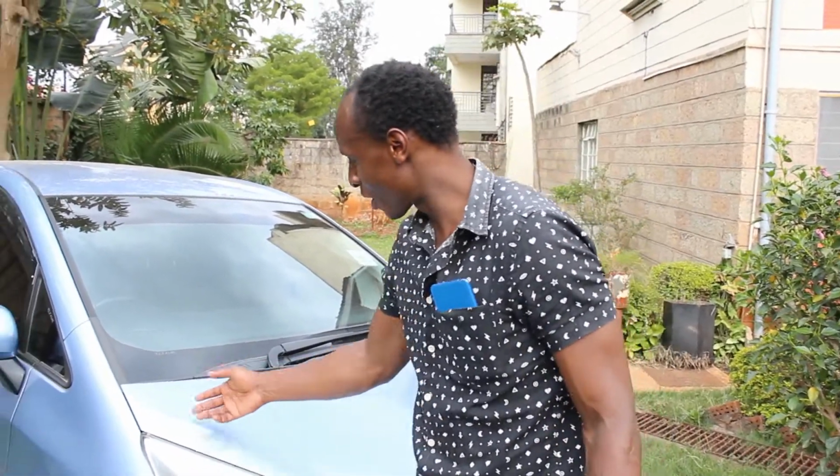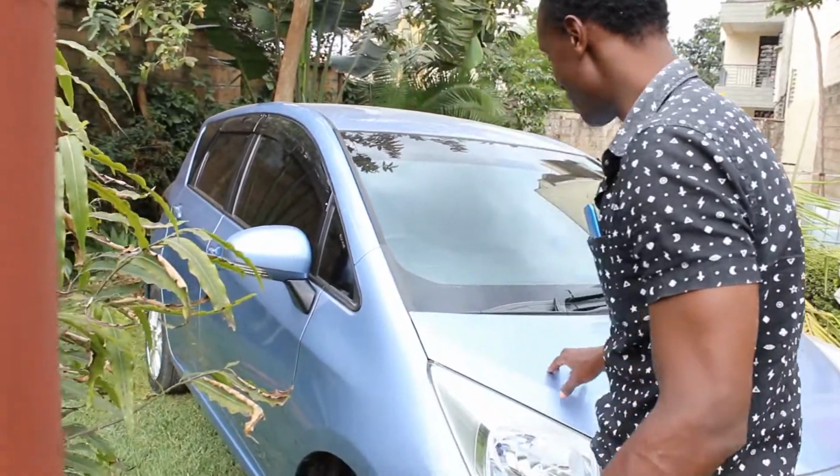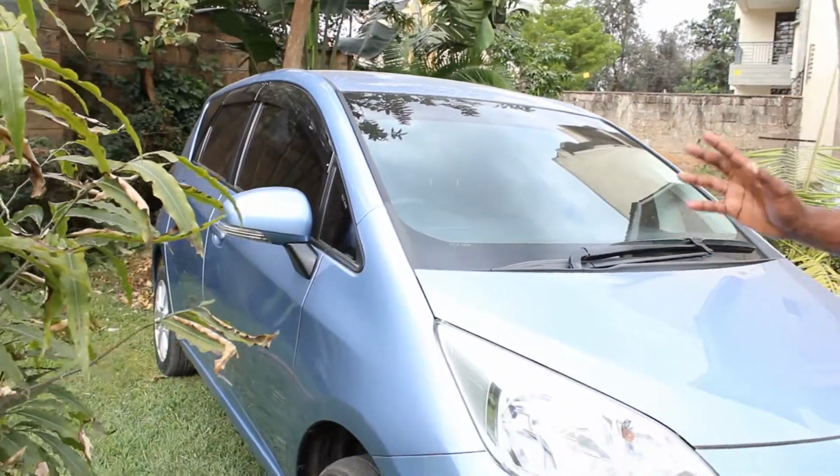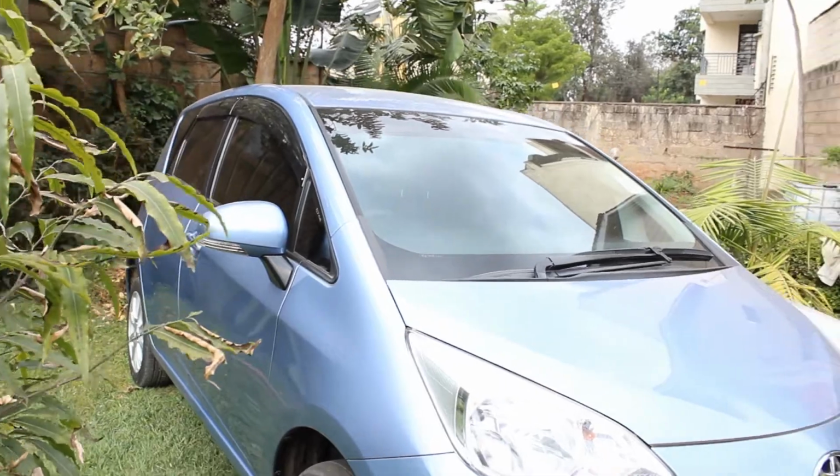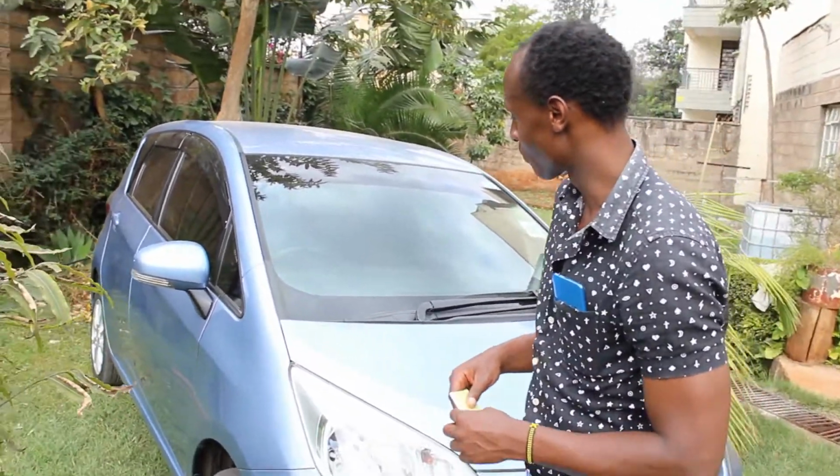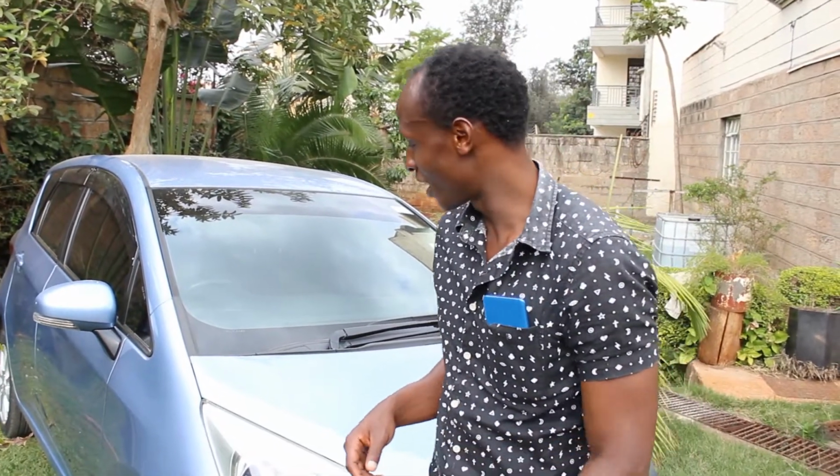Also, if you can observe clearly, the car has been painted blue or gray. I'm not sure about the colors, but why is it painted? First, it is for the aesthetic value or aesthetic benefit, so that it can look good. But there's also the scientific importance of why the car has been painted. It has been painted to reduce rusting.